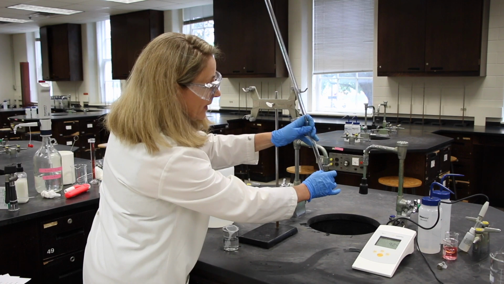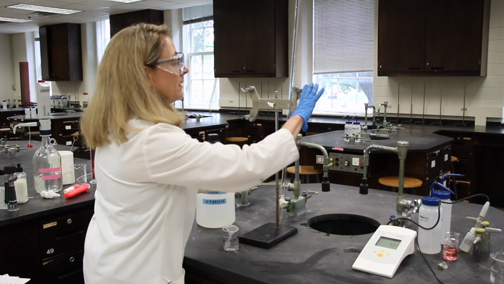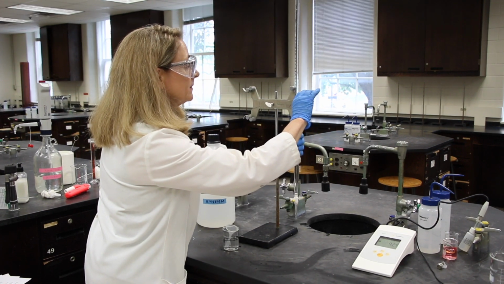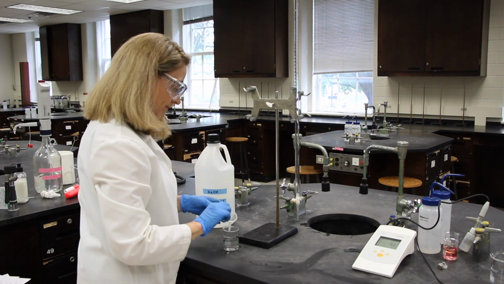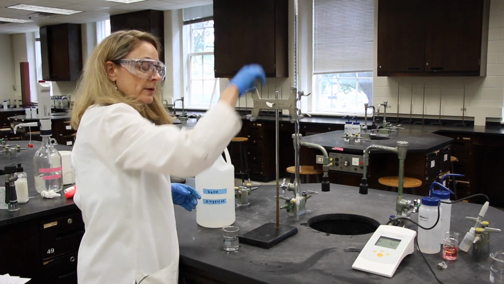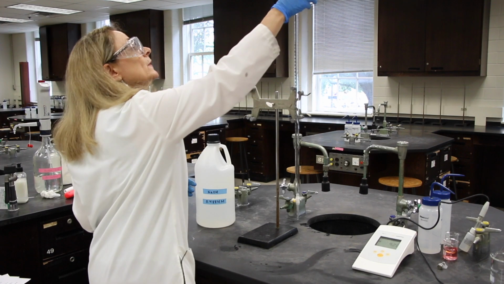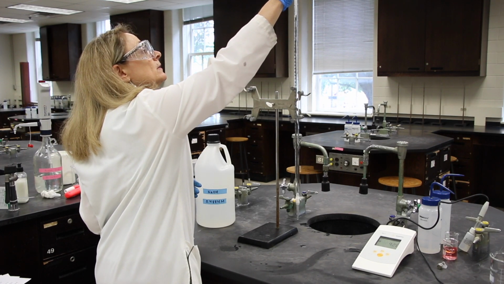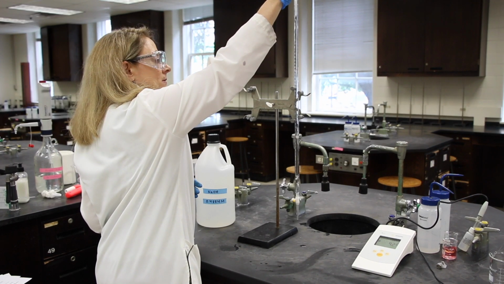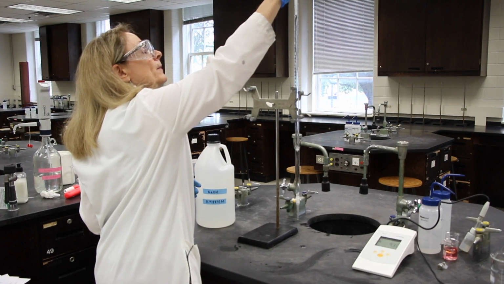And I'll close the burette, put it back in the burette clamp, and now I'll fill the burette with the sodium hydroxide solution above the 0 mark.